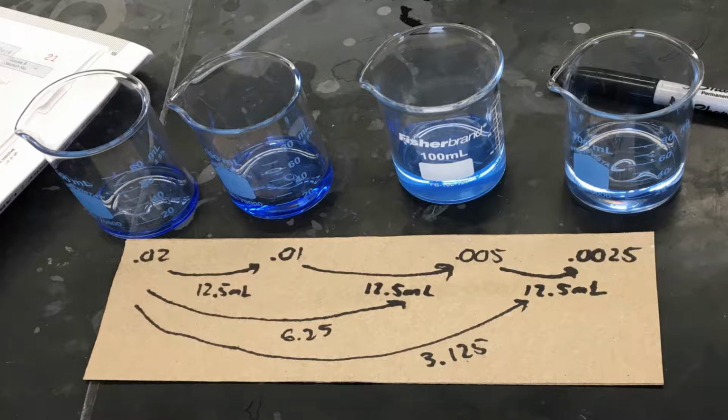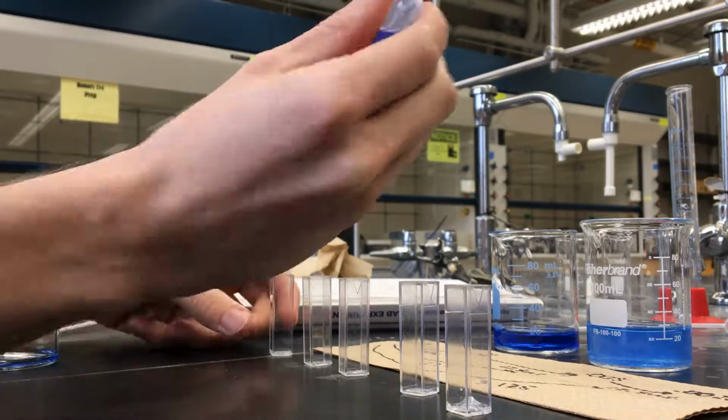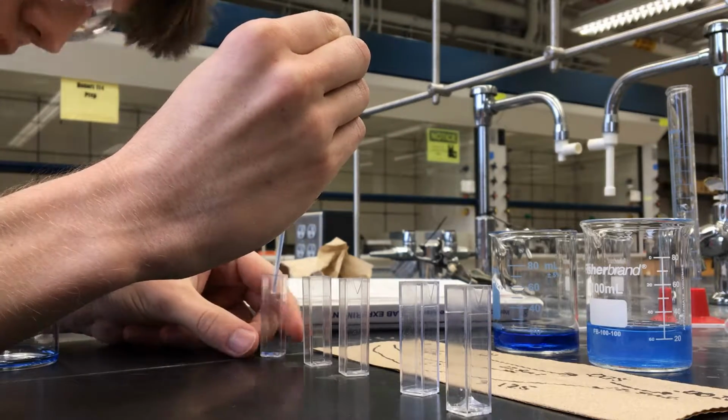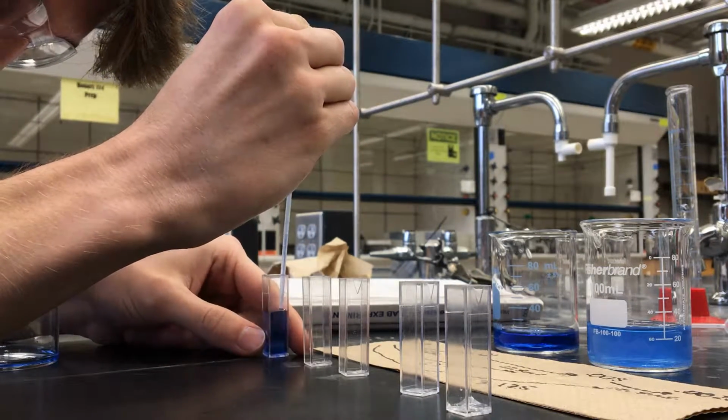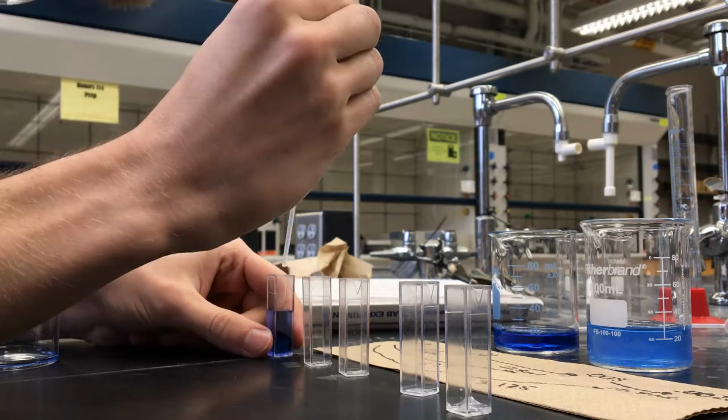Here are the dilutions we made in the lab. To start, we transferred acceptable amounts of the dilutions as well as some water to the cuvettes and went to the spectrophotometer room.